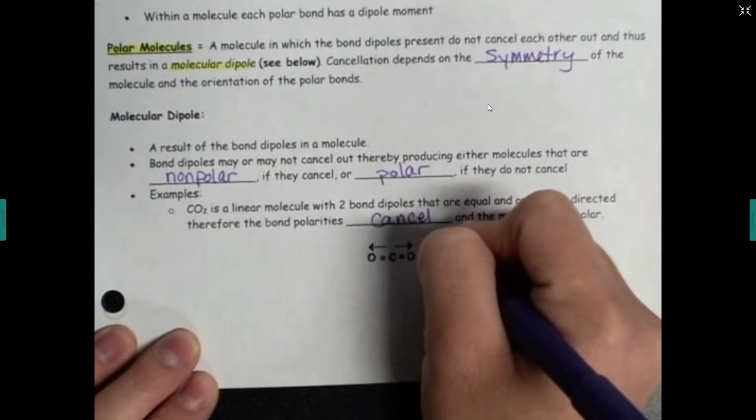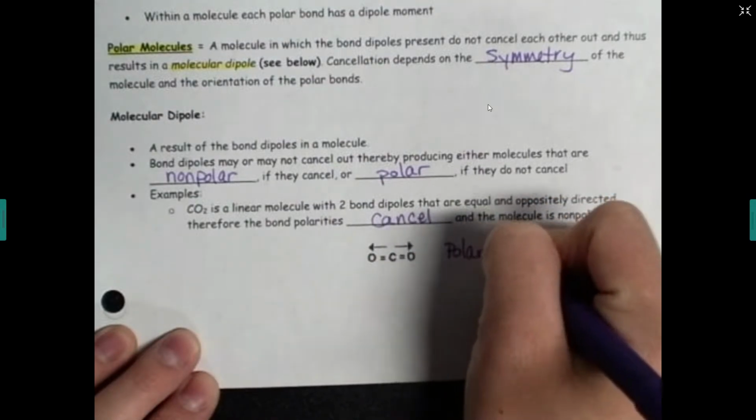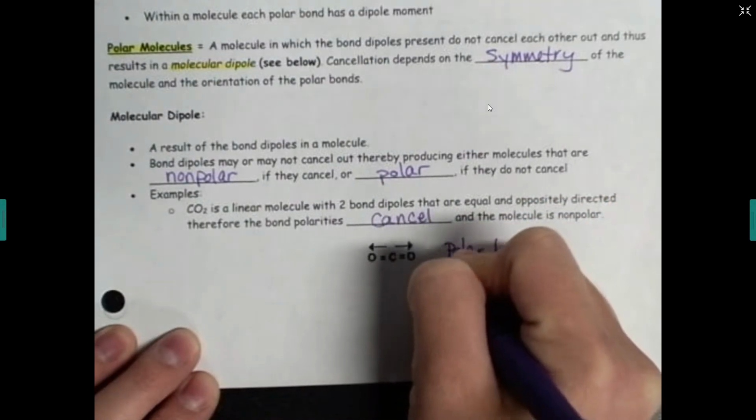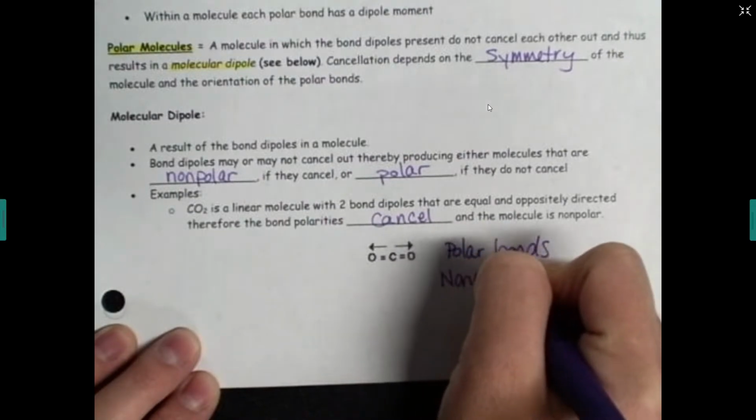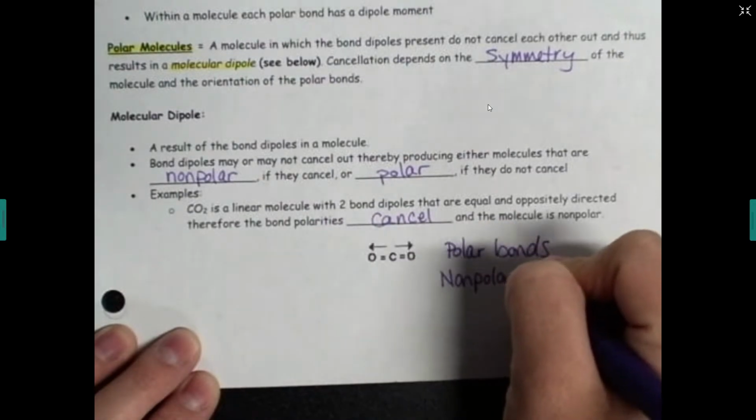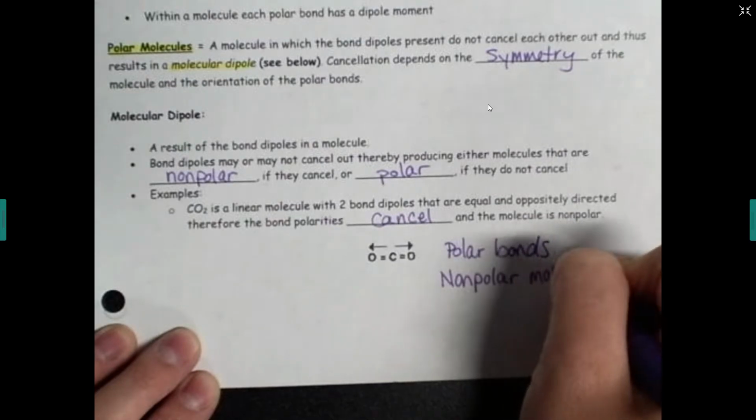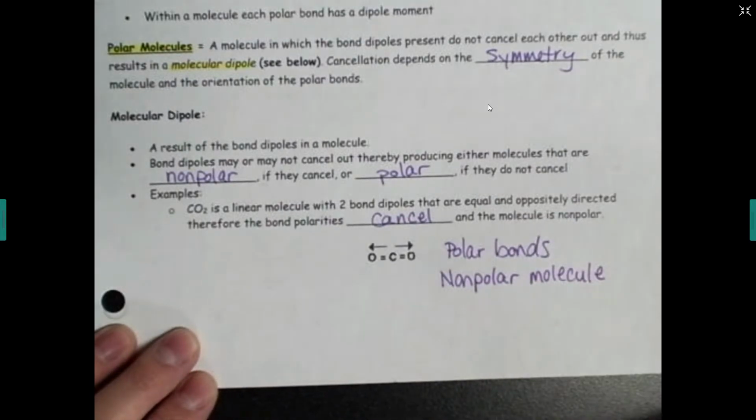Because the polar bonds go in equal and opposite directions, they cancel. So it's possible to have polar bonds and an overall nonpolar molecule.